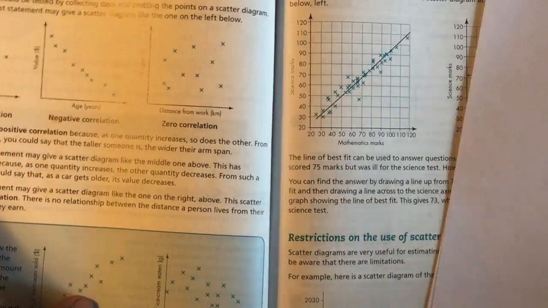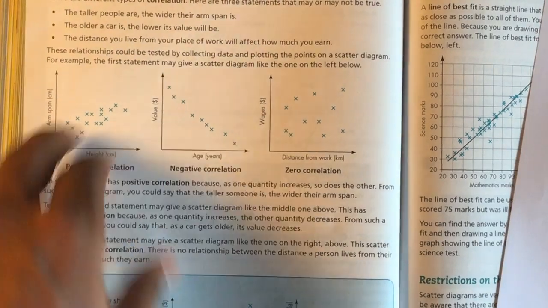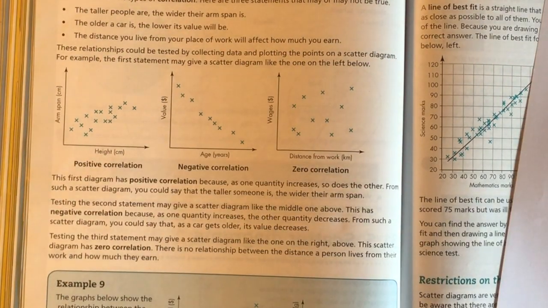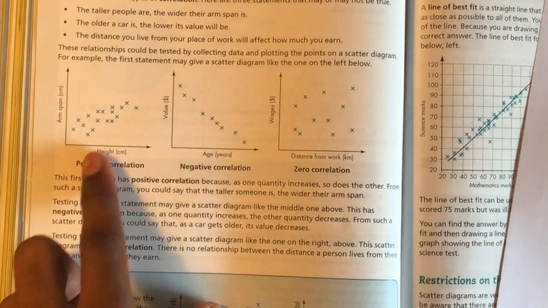Let me just zoom it for you so you can see better. I moved the textbook here. So you see this is like a beehive, and this beehive is moving towards up. Now, beehive moving towards up, we have learned if a line is slanted towards up, then this is a positive gradient. That means we call this a positive correlation, because it's going up.